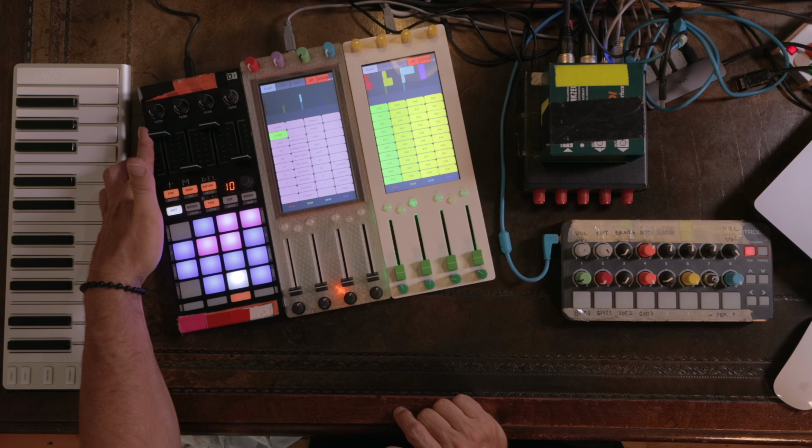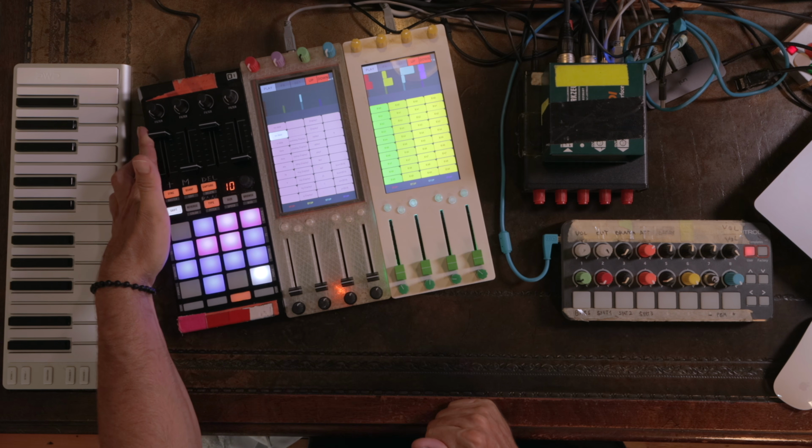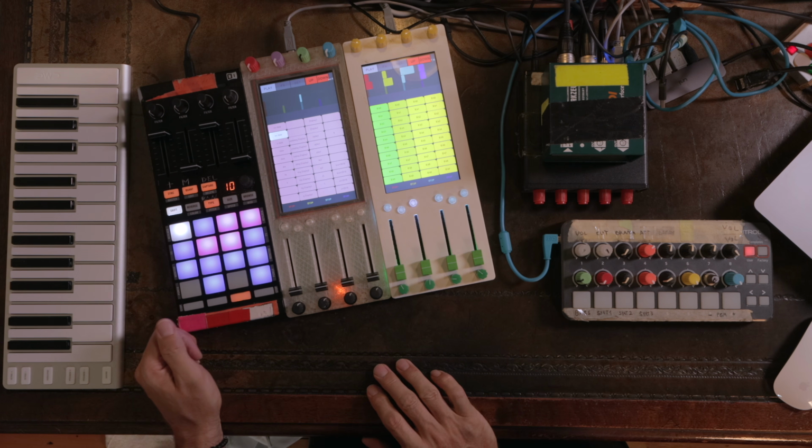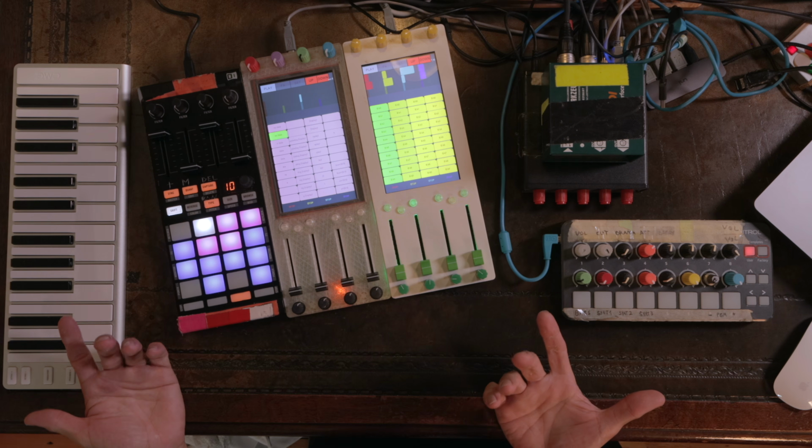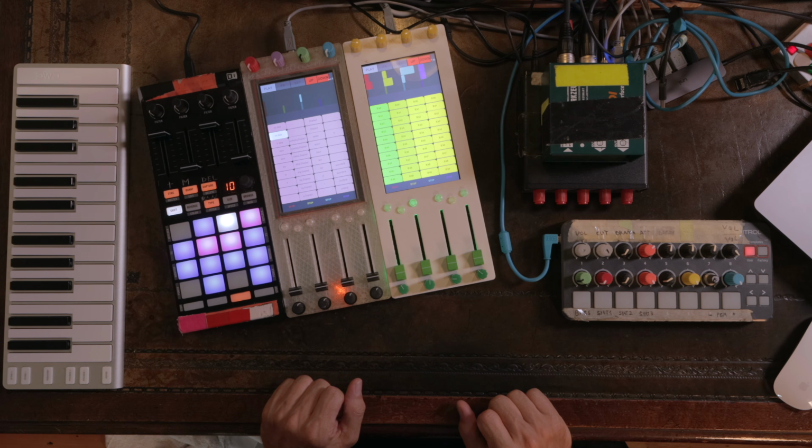I like this one. Nice. So this would be a good starting point to make a track. Let's remember this one.